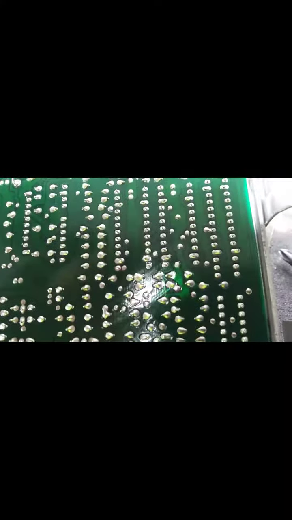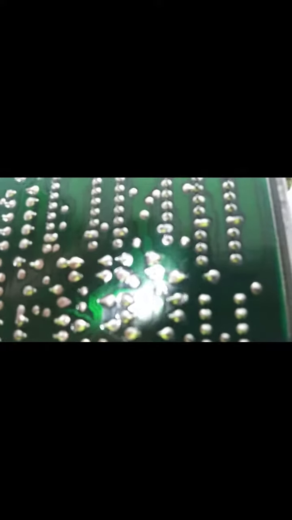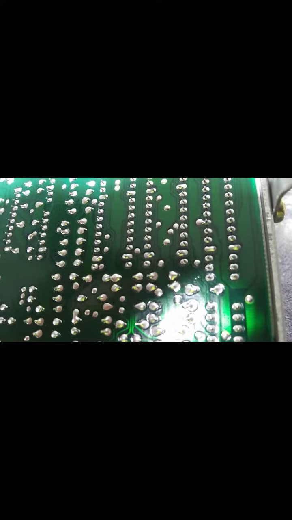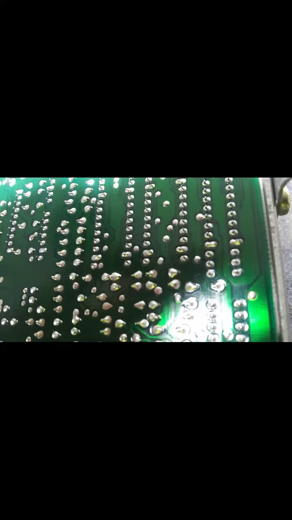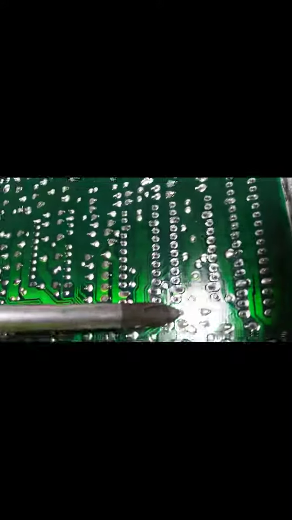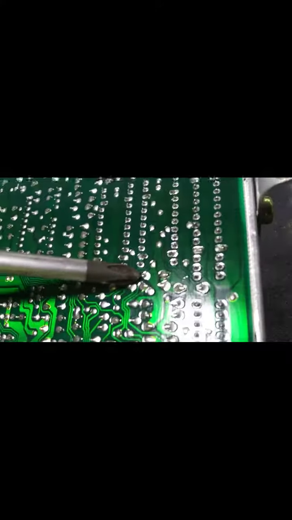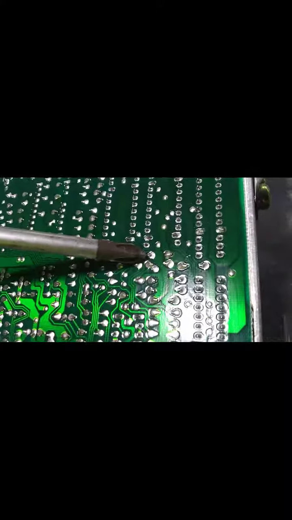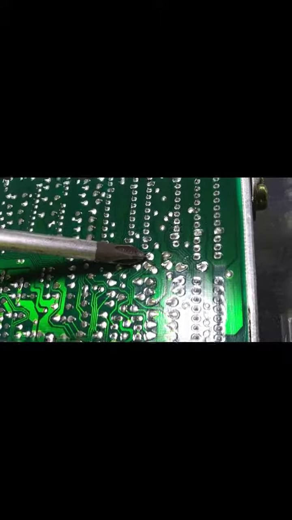See if I can get one. Where'd it go? You can kind of see, where'd it go? This specific joint, or not with the light on it.